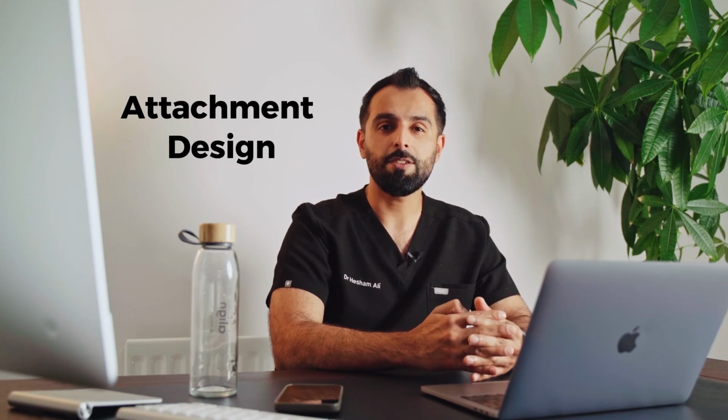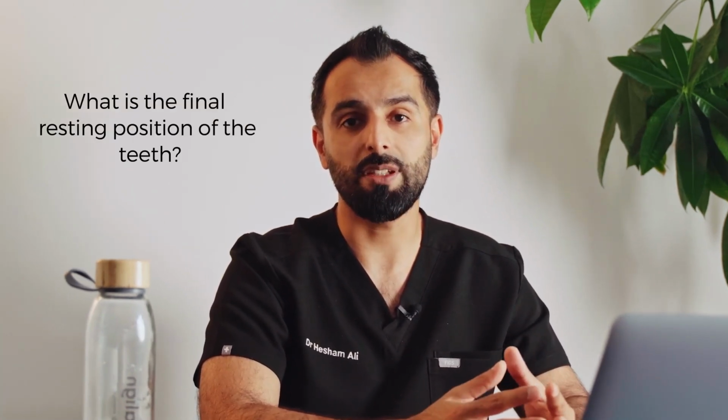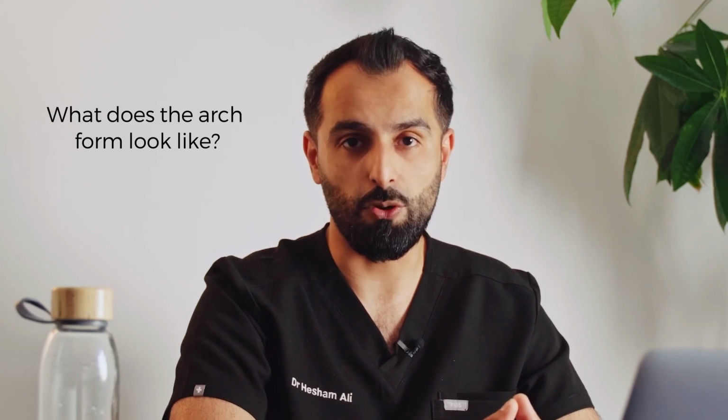With regards to attachment design, that's something I tend to focus on a little bit later on. And the reason for that is, from the first plan, what I'm really trying to get is an understanding of how can I align these teeth, what is the final resting position of the teeth, what does the arch form look like, and those are the instructions that I'm trying to give to my technician. I'm not really interested right now in the staging of the treatment. I'm not particularly interested in the attachment design or anything else. I just want to look at the final outcome and where the teeth are going to be positioned.